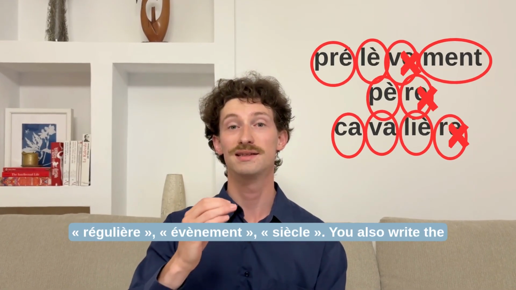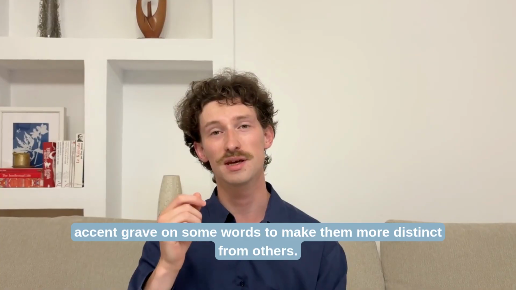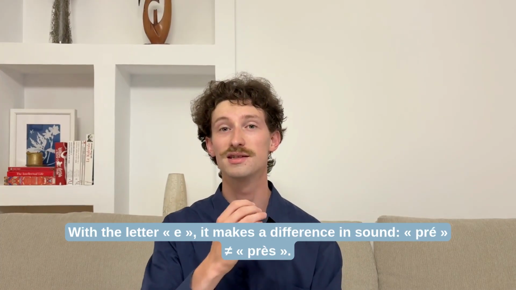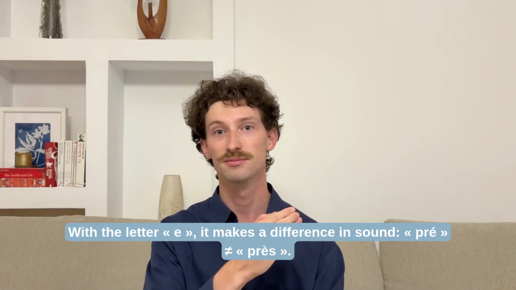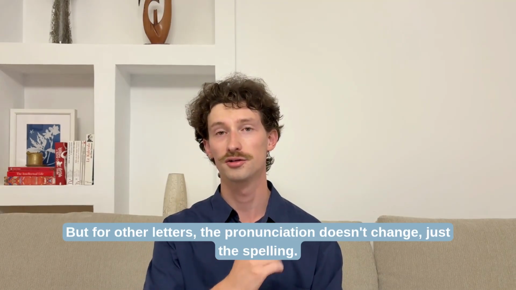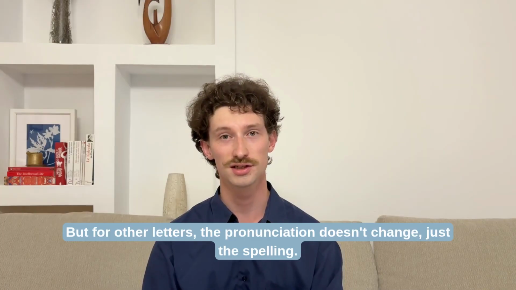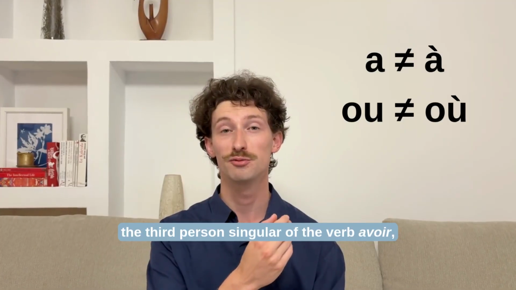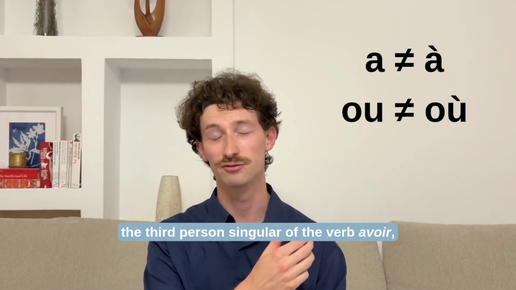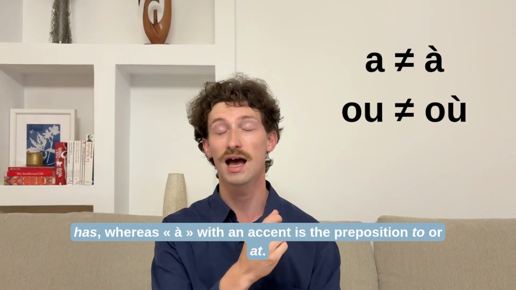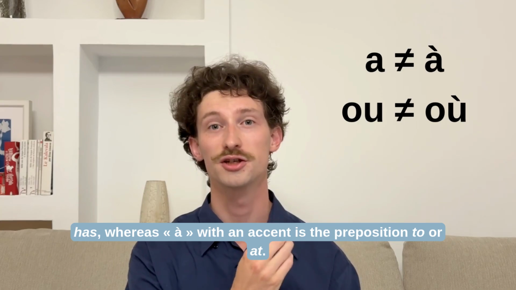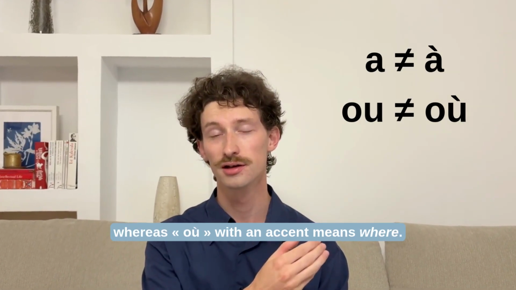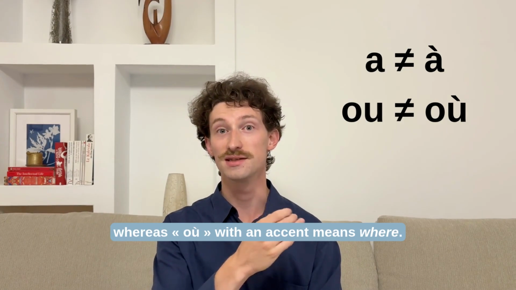You also write the accent grave on some words to make them more distinct from others. With the letter E, it makes a difference in sound. Pré, prêt. But for other letters, the pronunciation doesn't change, just the spelling. A with no accent is the third person singular of the verb avoir, has, whereas A with an accent is the preposition to or at. U with no accent means or, whereas U with an accent means where.